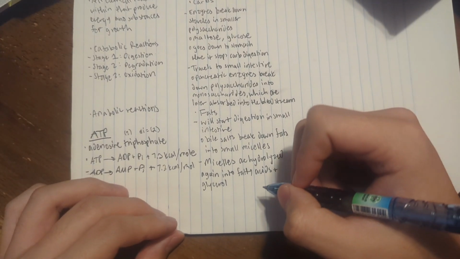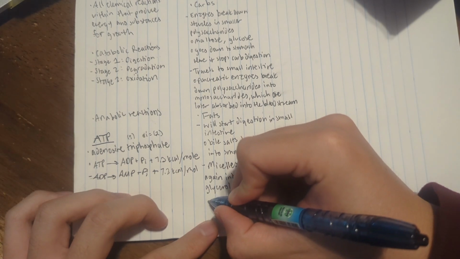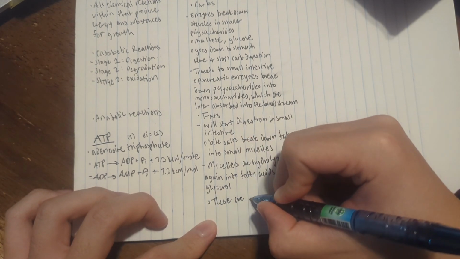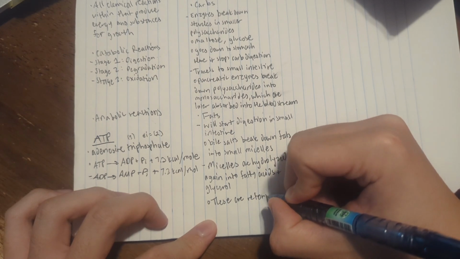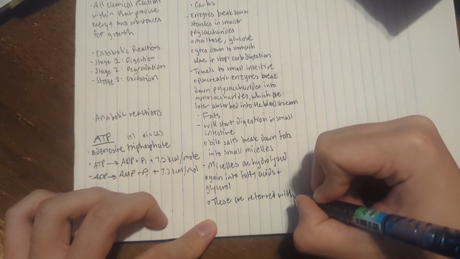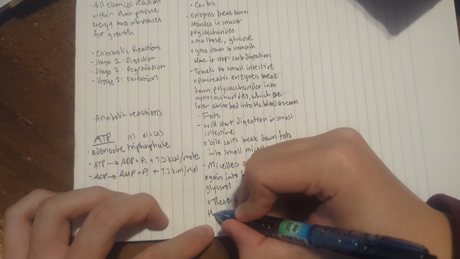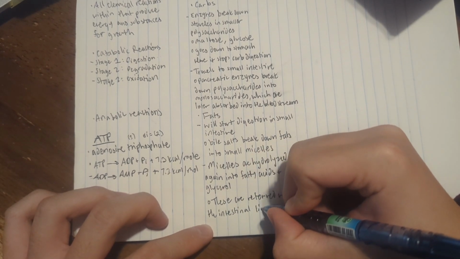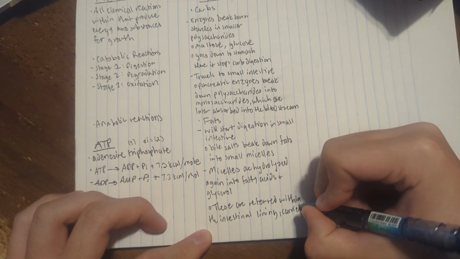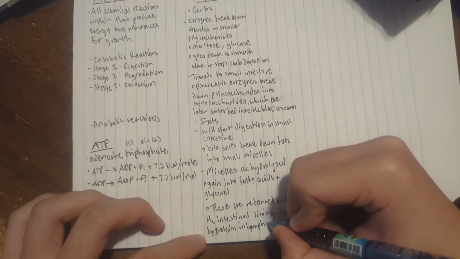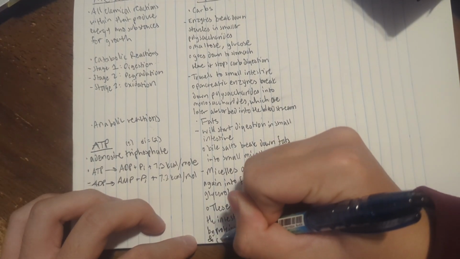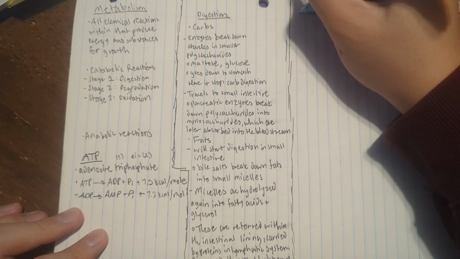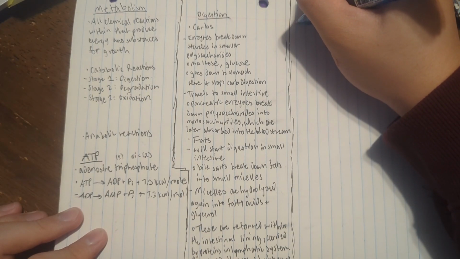Let me move this down a bit. These are reformed within the intestinal lining, and they're just going to be bound to proteins through the lymphatic system, and they'll be carried to the bloodstream within the cells, like that. Now, we can't forget about our proteins, though.